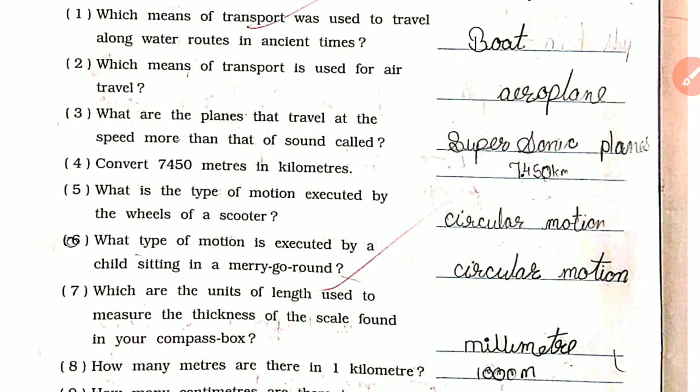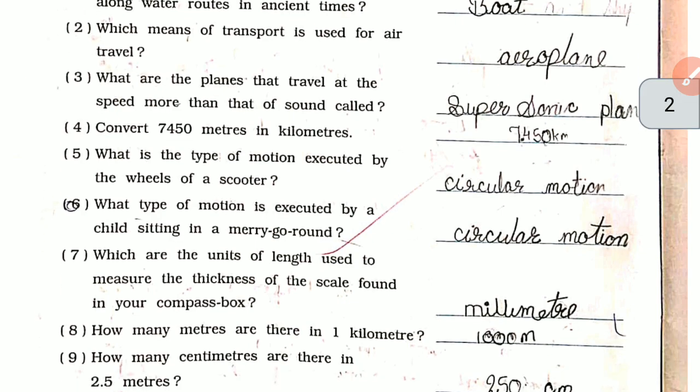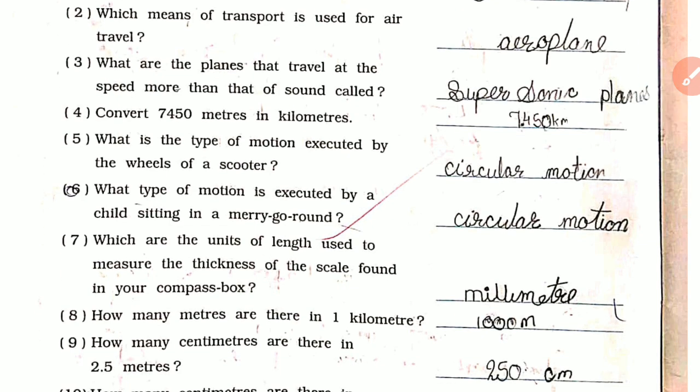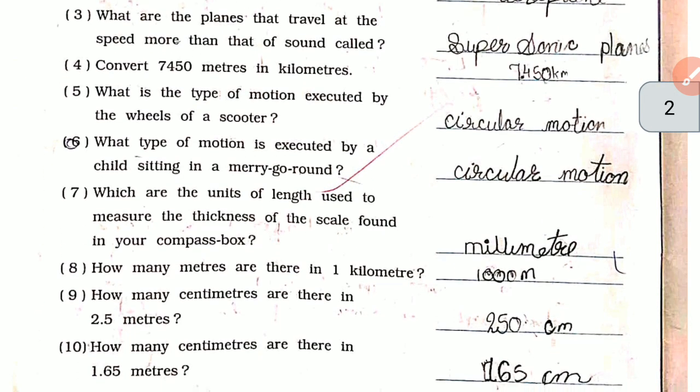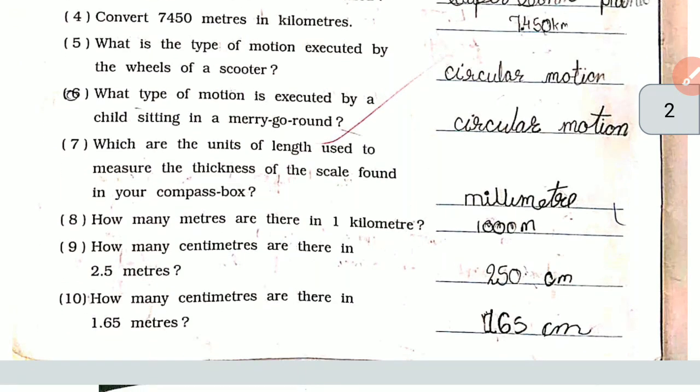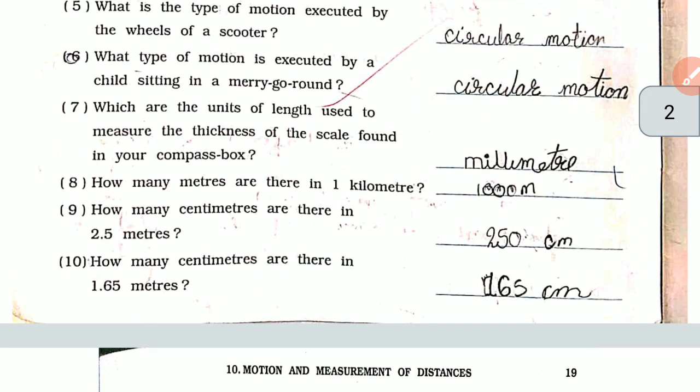Number 1, which means of transport was used to travel along water routes in ancient time? Boat. Second, which means of transport is used for air travel? Aeroplane. Third, what are the planes that travel at a speed more than that of sound called? Supersonic plane. Fourth number, convert 7450 meter in kilometer. 7.450 kilometer.